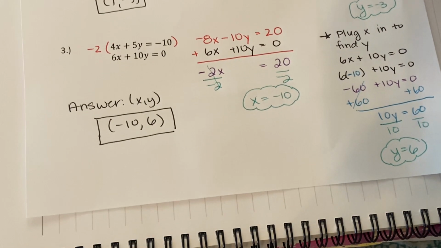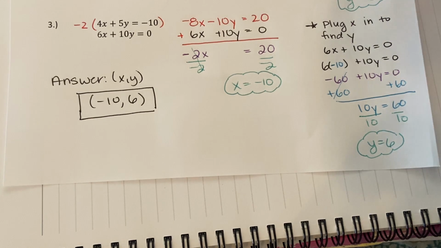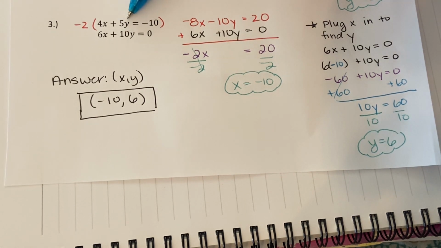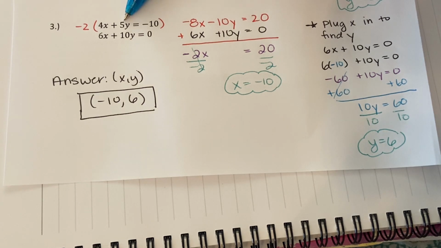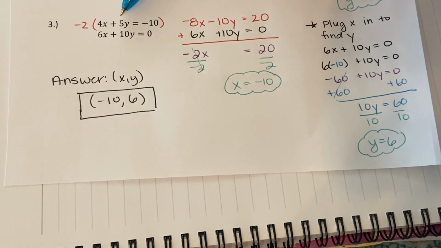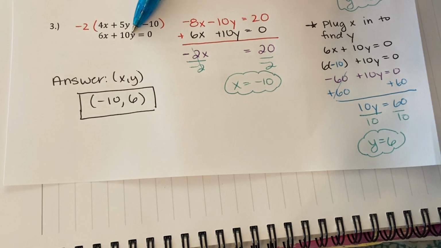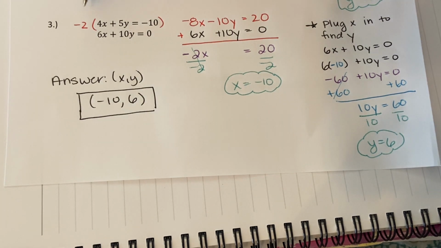If I take a look at number 3, now I have a 4x plus 5y equals negative 10, and 6x plus 10y is equal to 0. I'm going to choose to get rid of the y's because I notice that if I have a 10 and a 5, if I multiply this 5 by negative 2, then I'll have a negative 10y up top and a positive 10y on the bottom.